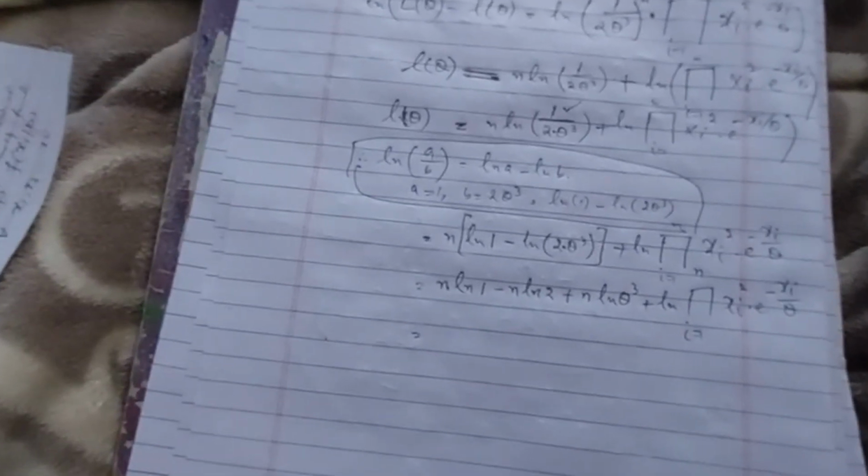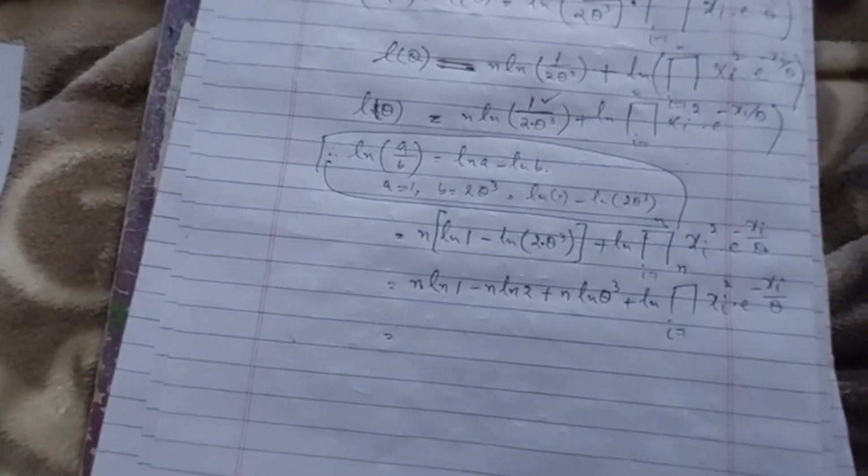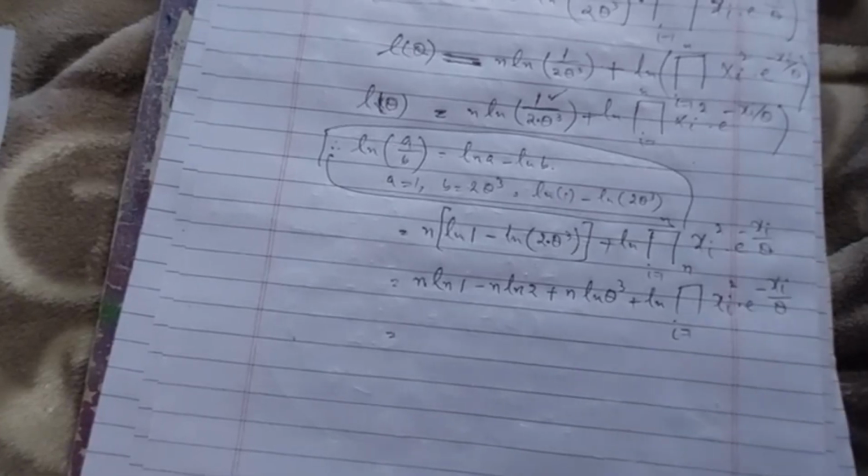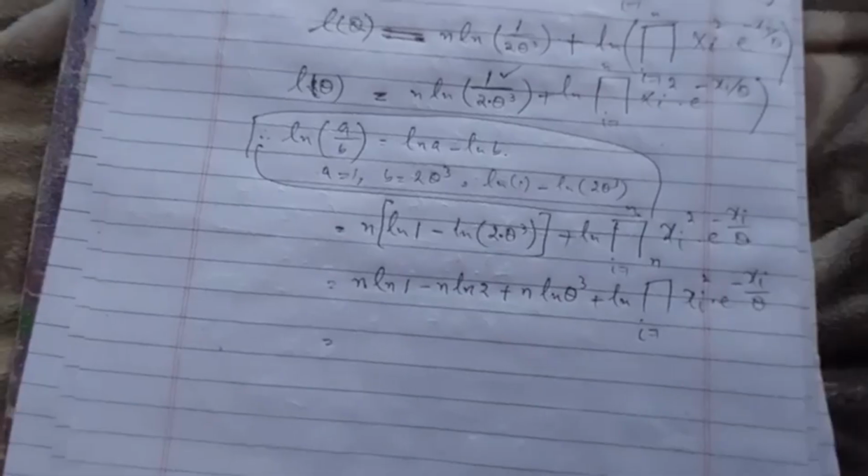So log of 1, log of 2 and log of theta cube.